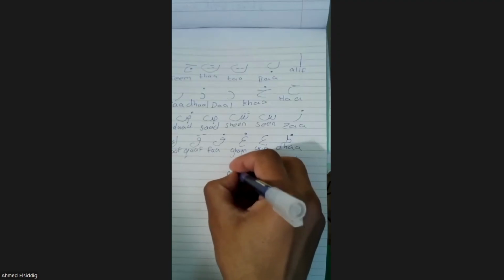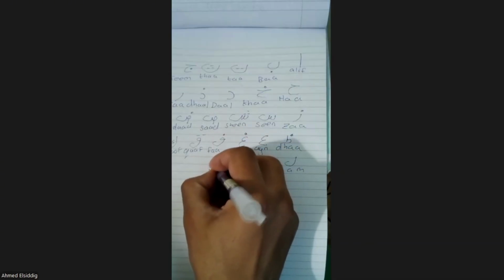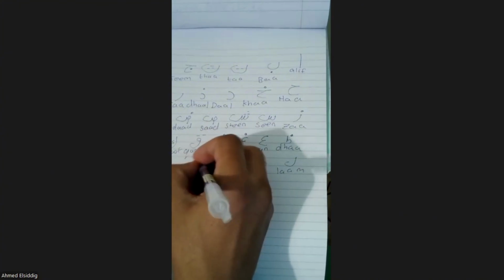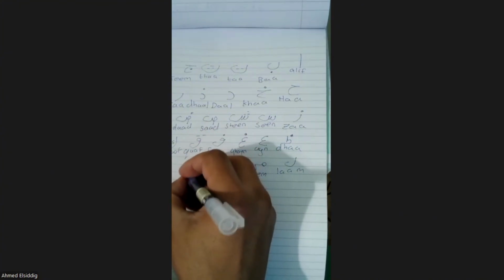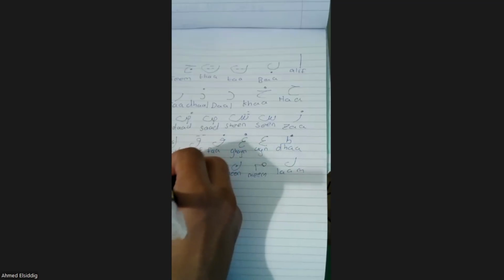I know I'm going over these quickly, but it is going to make sense with time. And then we have Ha, and then we have Waw. And you should learn these all off, obviously. But there are a lot of places where you can learn these. This isn't the first time you're supposed to see this. You probably saw this before, right?